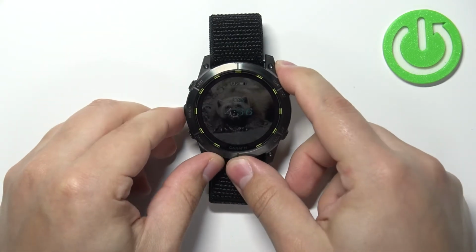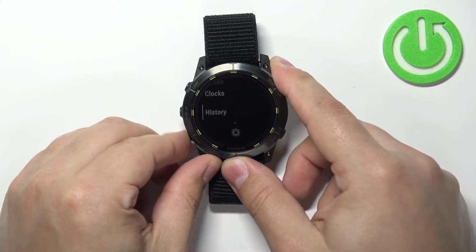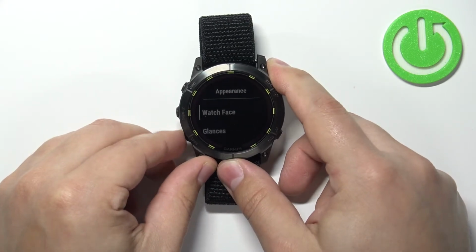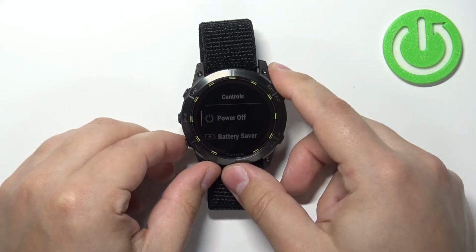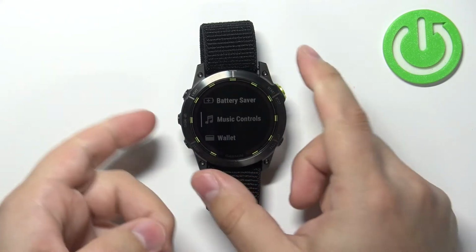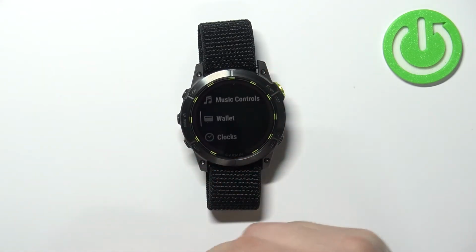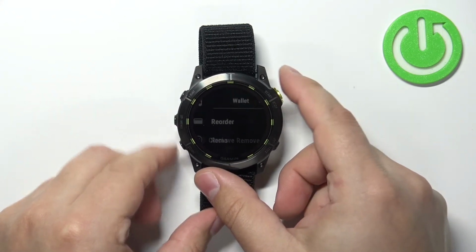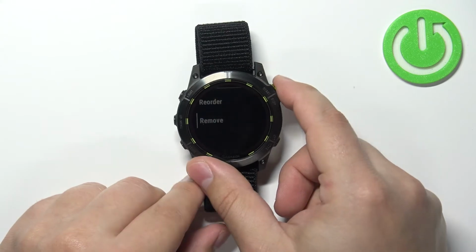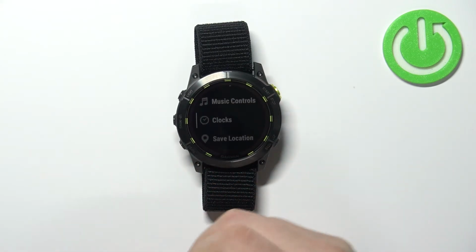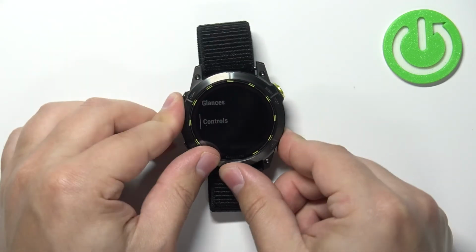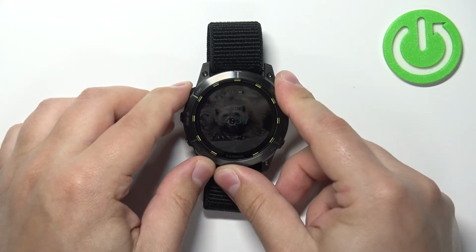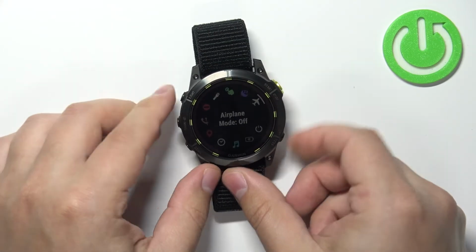Okay, let's go back to the appearance settings. Select controls. And now let's remove the icon. For example, let's remove the wallet. To do it, select it, press the Start/Stop, and then select remove and press the Start/Stop. And that's how you remove it. And now when we go to controls, you will see that the wallet is gone.